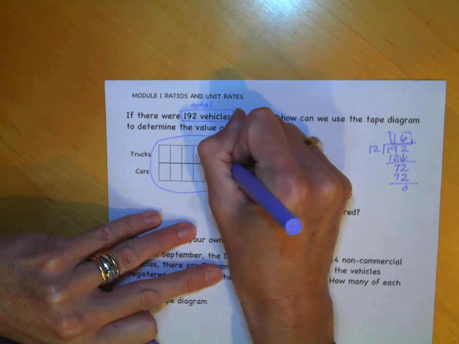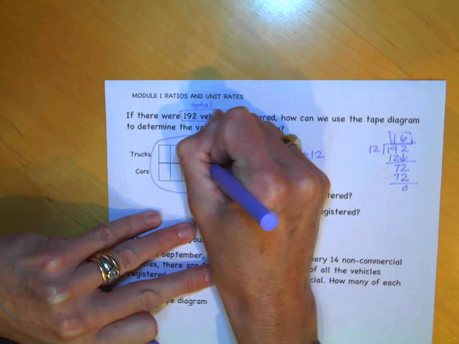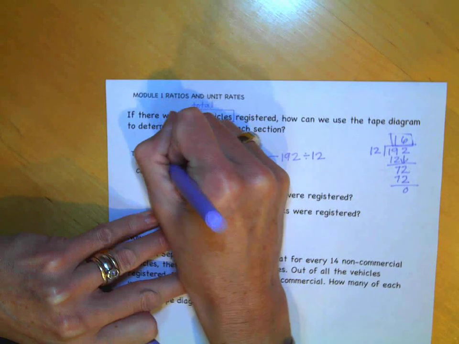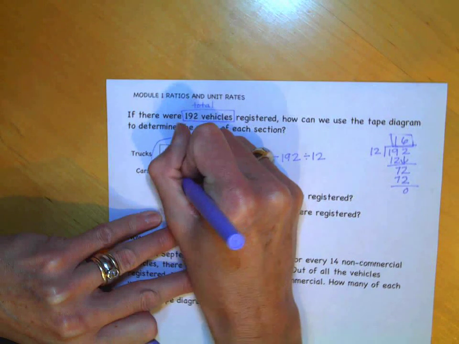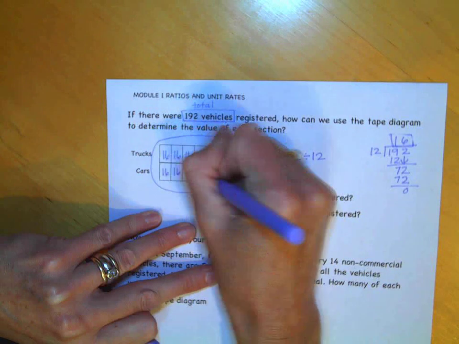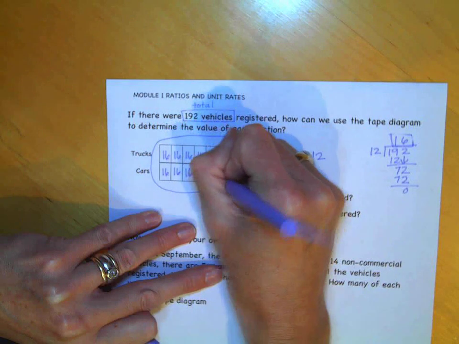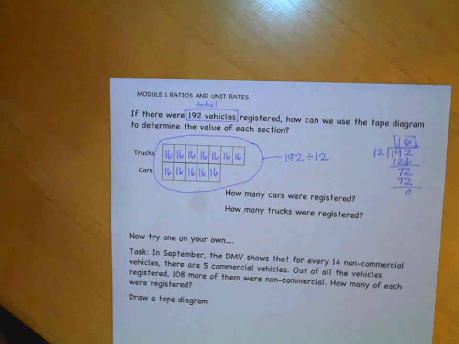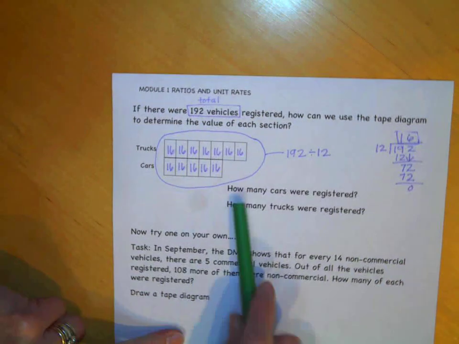So go back over here to our tape. 16, 16, 16, 16, 16, 16, 16, 16, 16, 16, 16, 16. Why did I do 16 again? Because all tape diagram pieces are the same shape and same size, so that means they have to have the same value. Oh, okay, so that's not too hard.